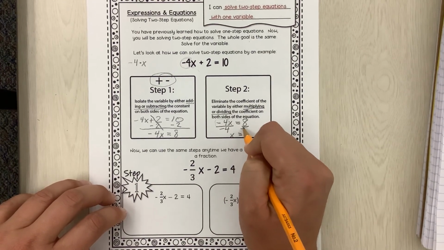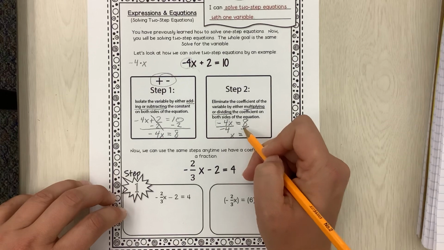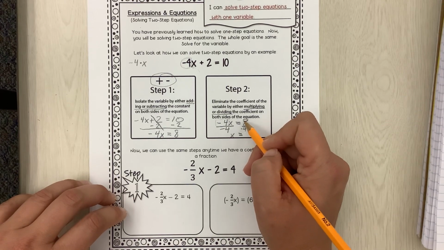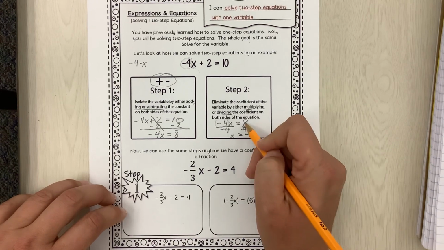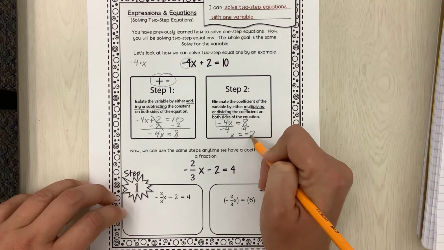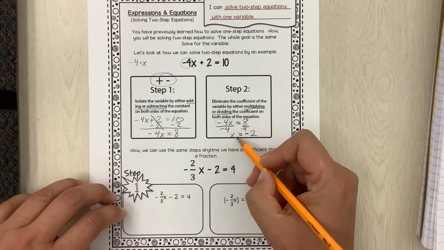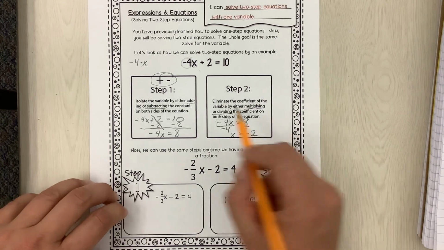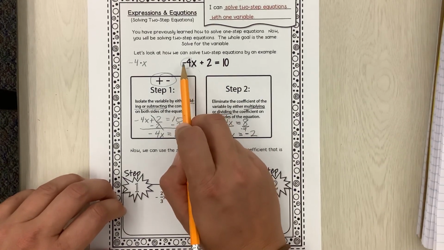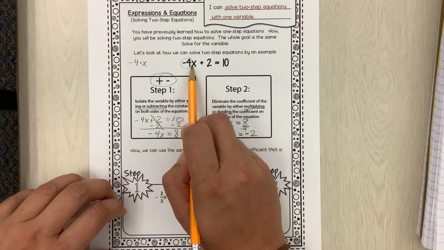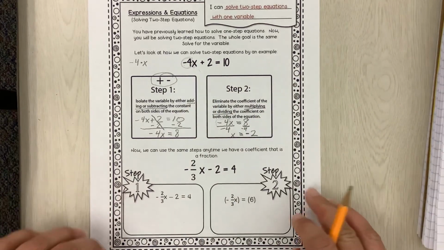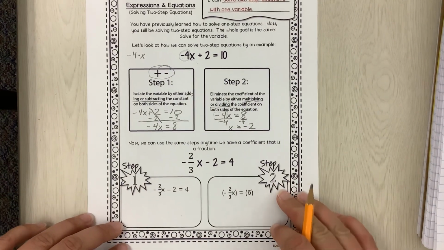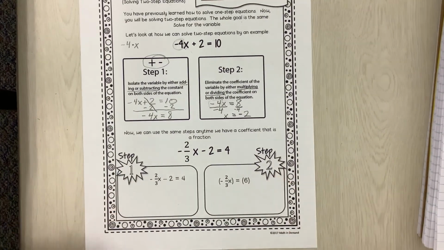And if I divide by negative 4 on this side, 8 divided by negative 4. Well, a positive divided by a negative is a negative. 8 divided by 4 is 2. So x equals negative 2. So let's plug negative 2 in here. Negative 4 times negative 2 is a positive 8 plus 2 equals 10. So yes, it works.